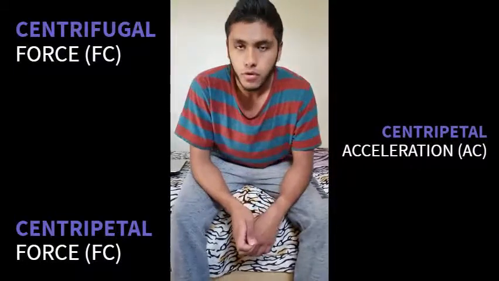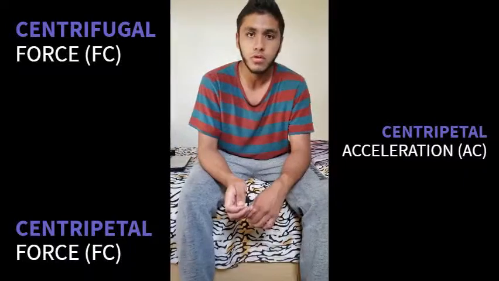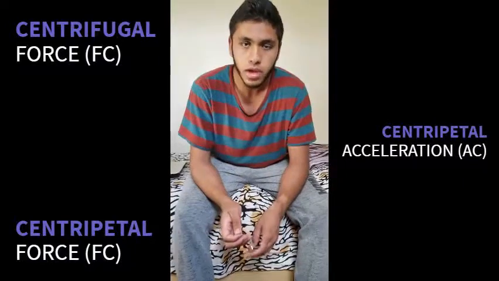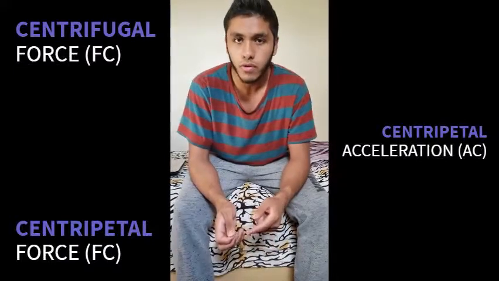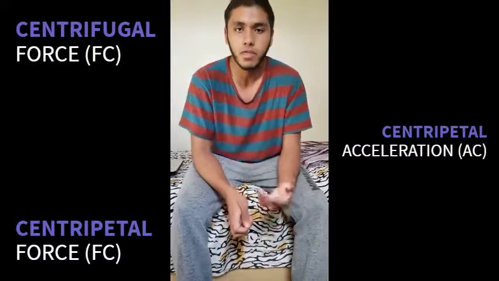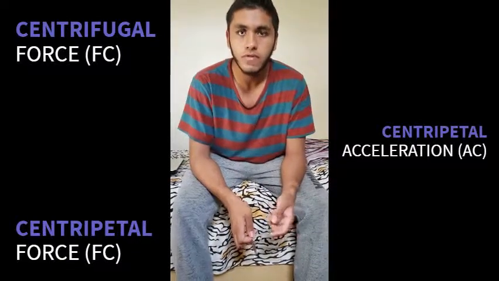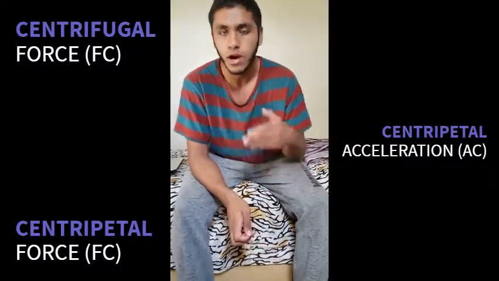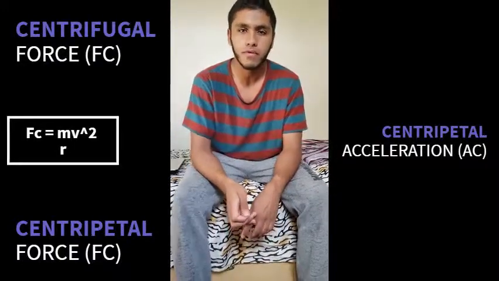But before I show the demonstration, I want to explain a few relevant terms such as centrifugal force, centripetal force, and centripetal acceleration. Centrifugal force and centripetal force are basically equal and opposite, as said by Newton's third law. Centripetal force is the inward force that keeps the object in a circle, and centrifugal force is the outward force that is felt by the key, because the key is in a rotating frame of reference and it feels the centrifugal force as if it's moving outwards. Both have the same formula, F subscript C equals mv squared over r.